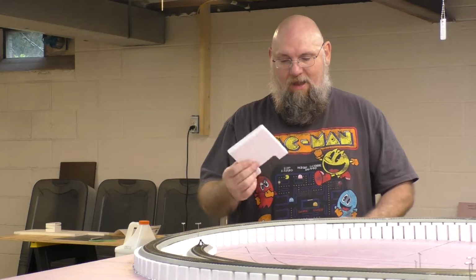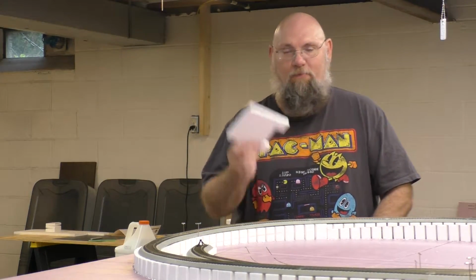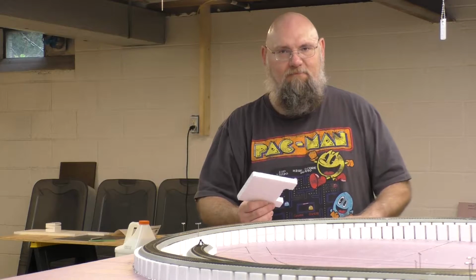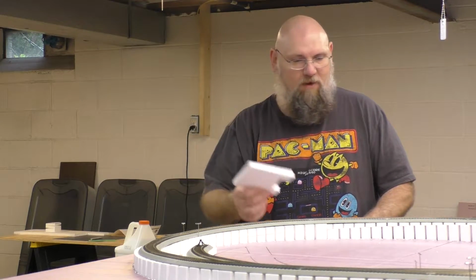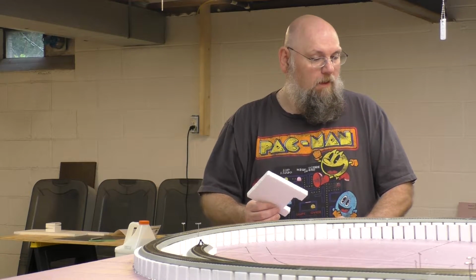I tell you what, the more I use this type of stuff, you can get this real cheap at Home Depot, but leave it at Home Depot. This stuff is a pain in the butt to work with. It's great for just filling, but don't use it for anything that you're trying to sculpt. You're better off with a denser foam.